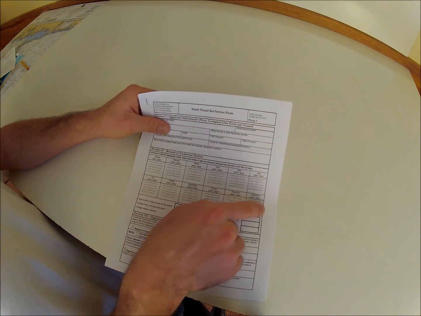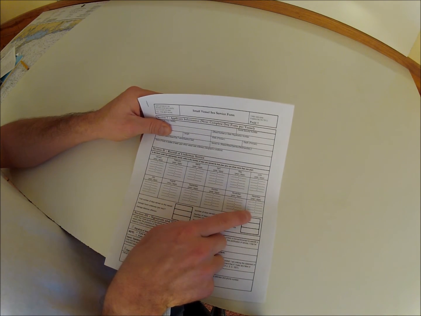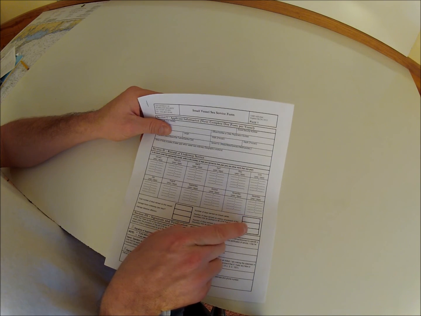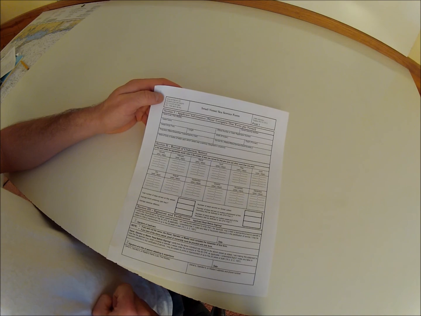All your days on that vessel go here. The total goes here, and then Great Lakes, shoreward, seaward of the boundary line. That's about it. Small vessel sea service form.